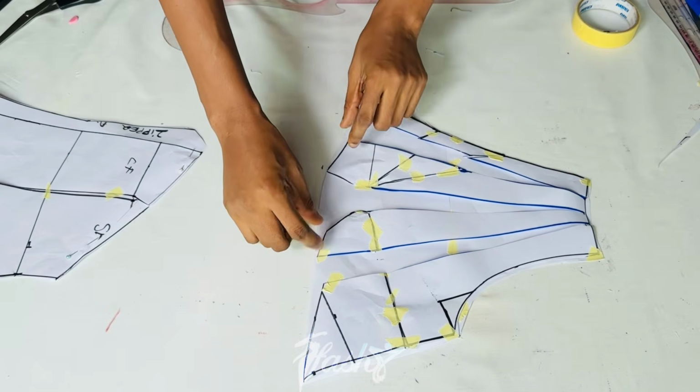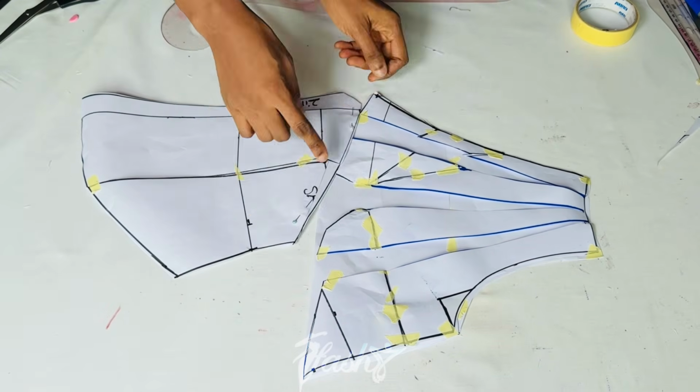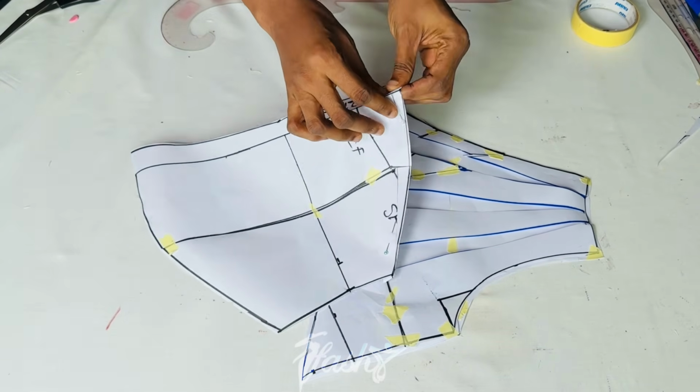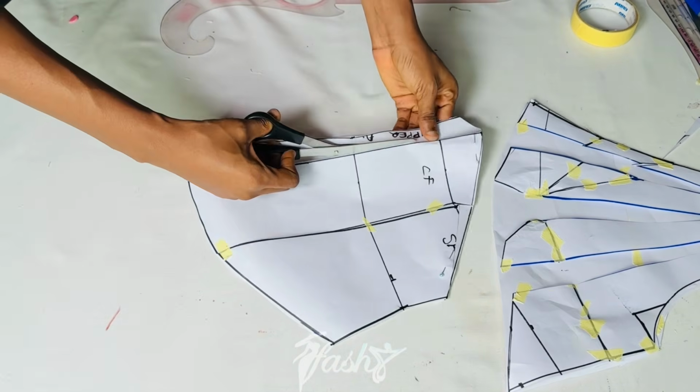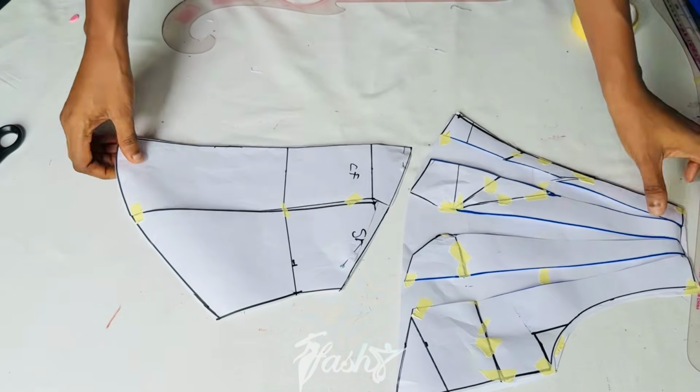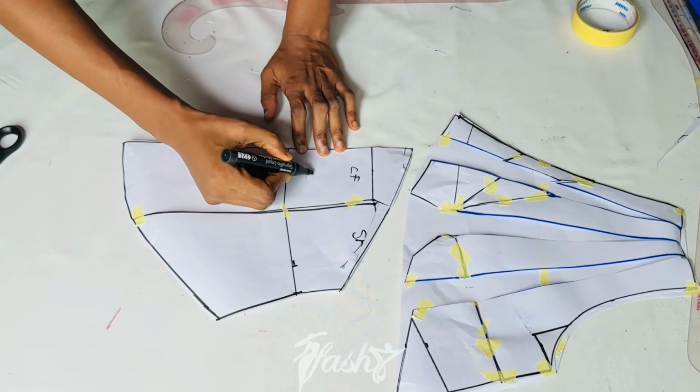So like I mentioned before, I'm going to be cutting off this zipper allowance because I don't need it for this front. I thought I was going to use this same paper for the back before I changed my mind. Now we have our front piece out. We're going to go ahead now and draft our back piece.